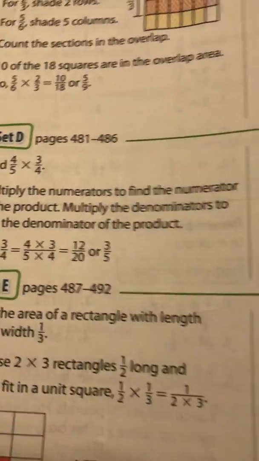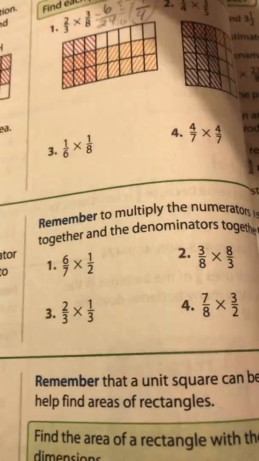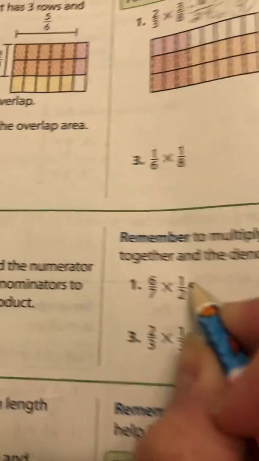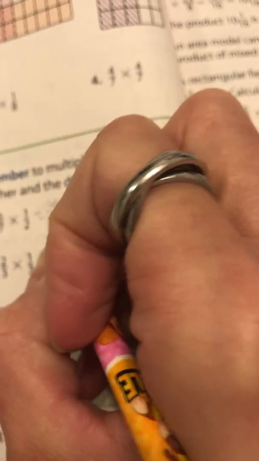It's still dark out. Okay, so we're going to go with set D over here, and this is just straight multiplying across. So you guys have that. Yes, this is yours. So we're just going to multiply right across here. 6 times 1 is 6. 7 times 2 is 14.